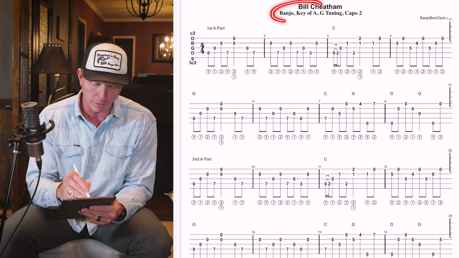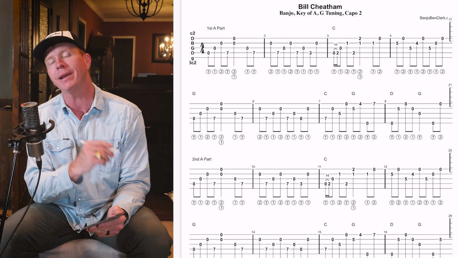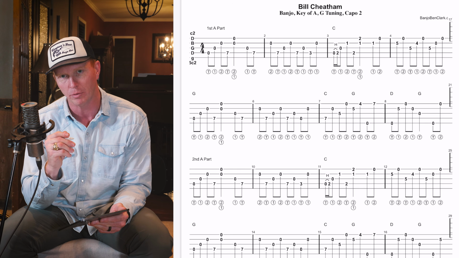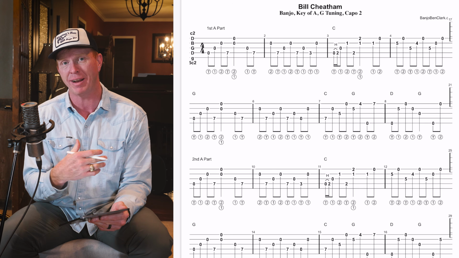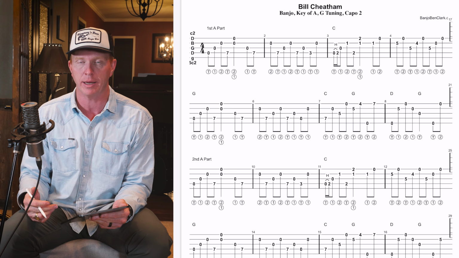Let's start. Let's do a quick overview of the fiddle tune, see what makes Bill Cheatham tick, and then we'll get into the actual instruction of how to play it. First thing we're going to notice is that it's in the key of A, but we're going to capo up 2 on the banjo. So we're playing out of a G position, but since we're capoed up to the 2nd fret, it comes out of the banjo in the key of A.